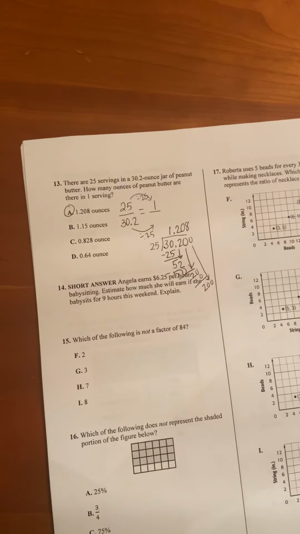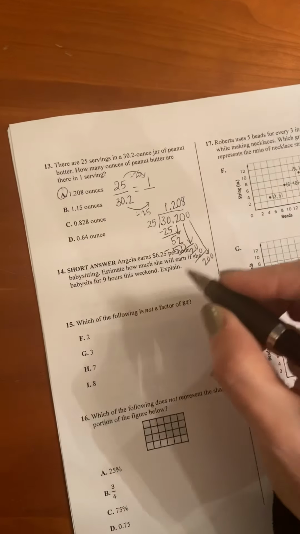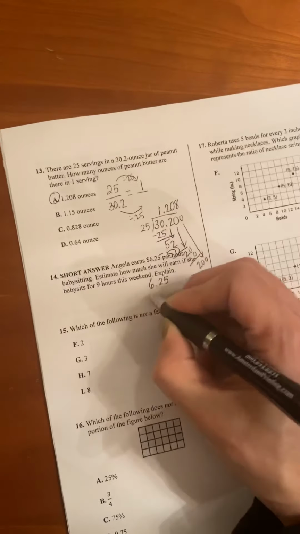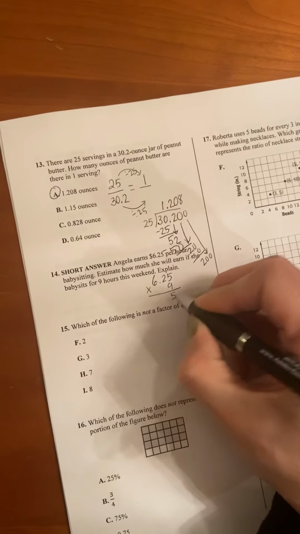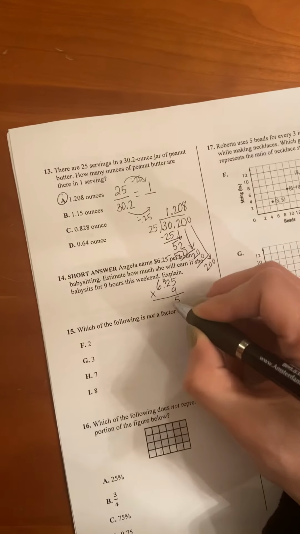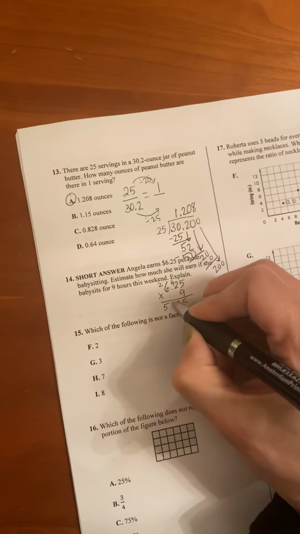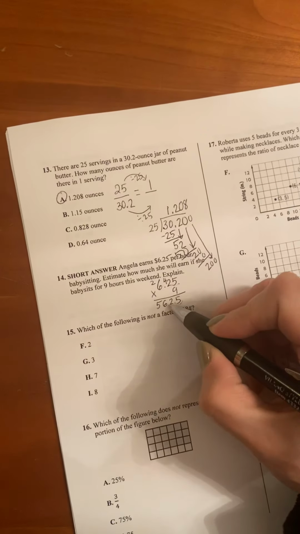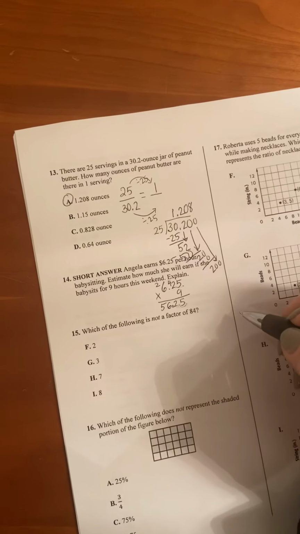For number 14, Angela earns $6.25 per hour babysitting. Estimate how much she will earn if she babysits for 9 hours. So it's $6.25 for 1 hour, and she's going to babysit for 9 hours. So this is just multiplication: $6.25 for 1 hour times 9 hours. And for the decimal, it's 2 places from the right, so do the same in your answer. And so Angela makes $56.25 for babysitting on the weekend.